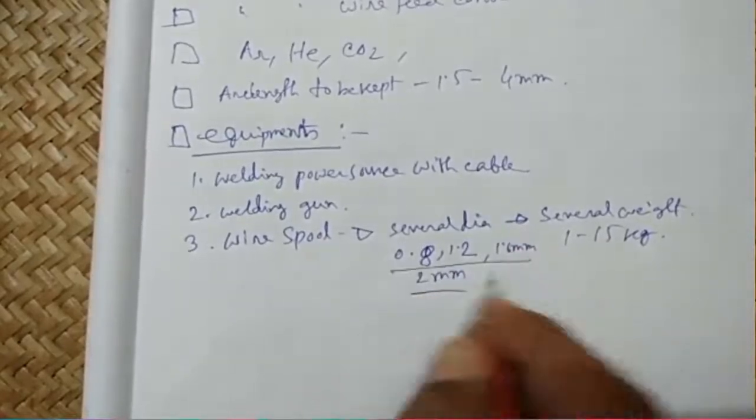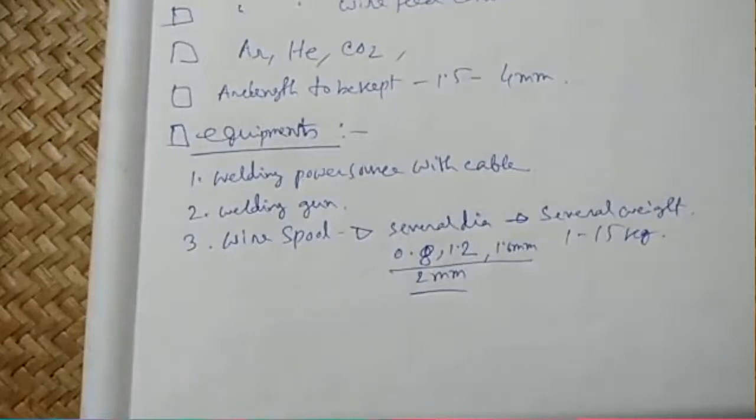These diameters are available in the market. If you want a special diameter, then you have to order it from the producer.